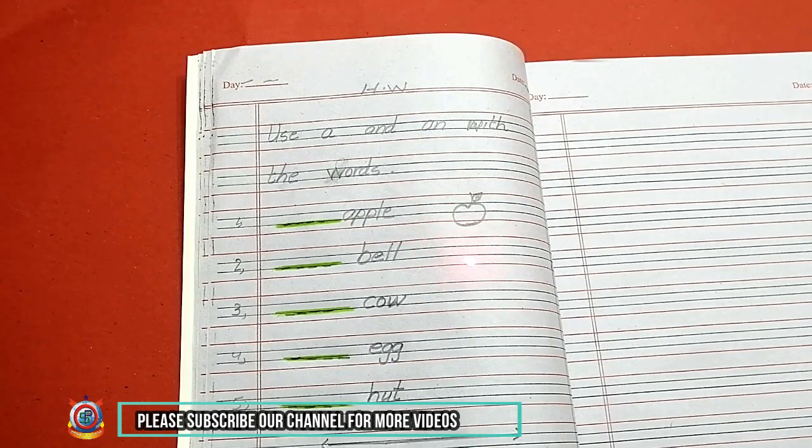You will first write these names: apple, A-P-P-L-E, apple. B-E-L-L, bell. The third one is cow, C-O-W, cow. The fourth one is egg, E-G-G, egg. And the fifth one is hut, H-U-T, hut. So, you will use a and an with these words. Okay? You will use a and an with these words.